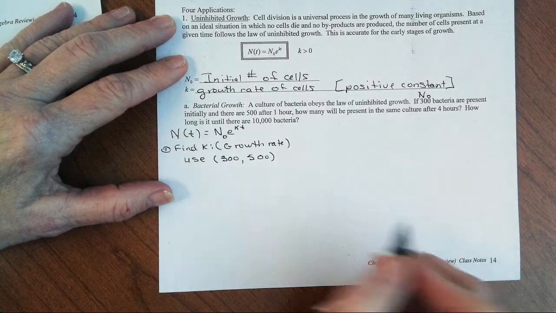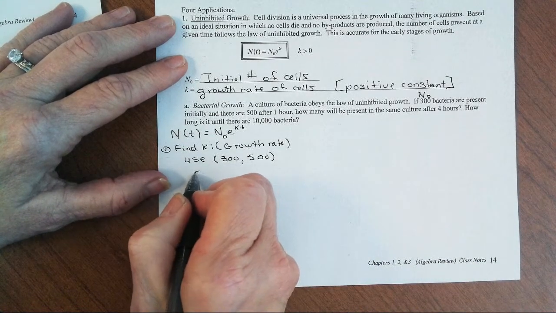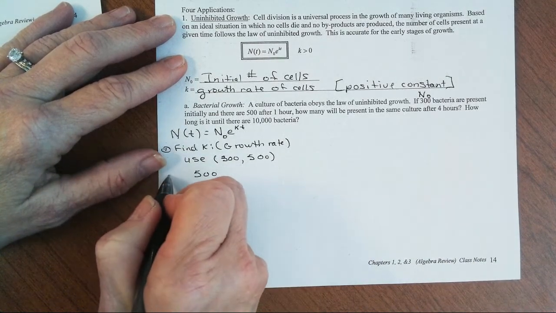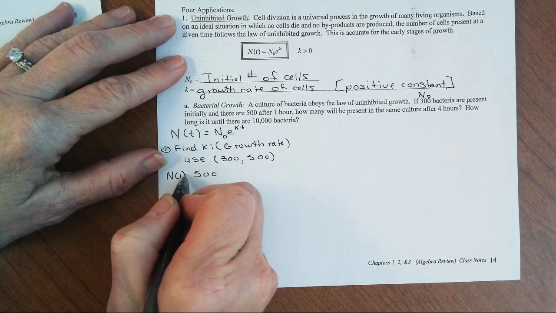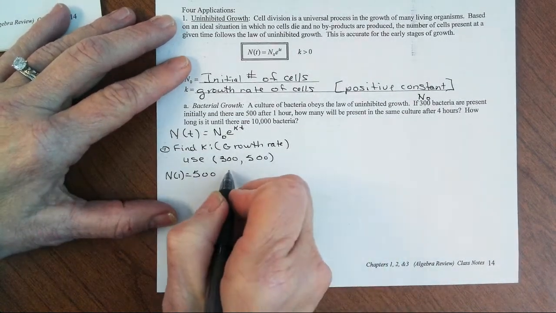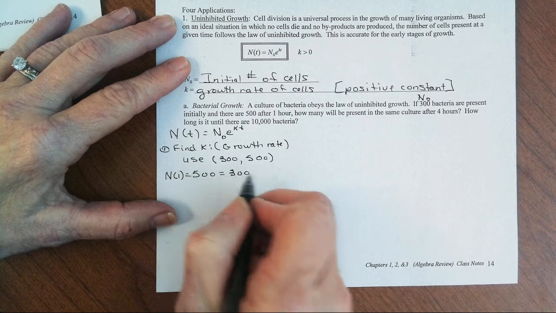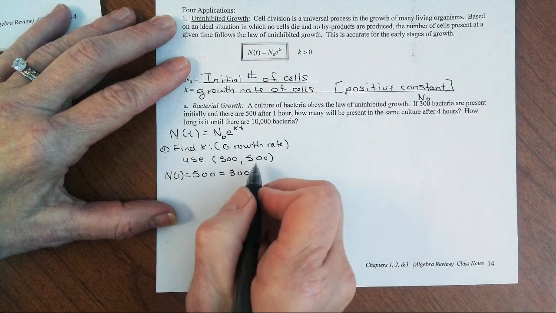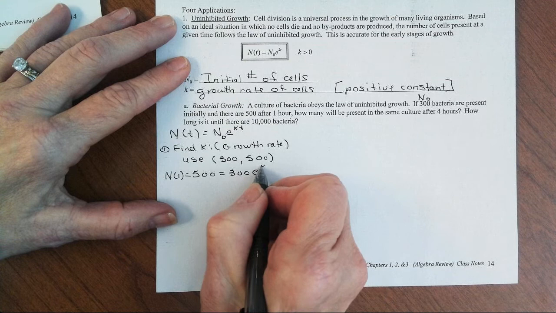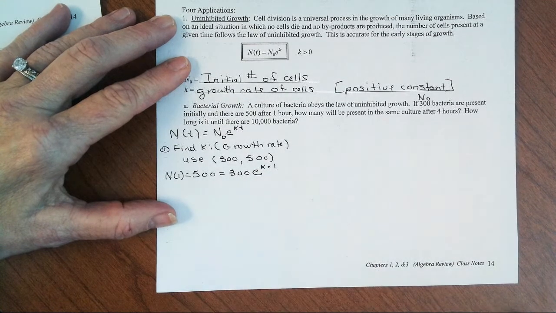and 500 when time is 1. So in that equation, we're going to say 500, that is N at 1, equals 500, which is equal to 300 times, which is the initial amount of cells, times e to the k times time, which in this case is 1.